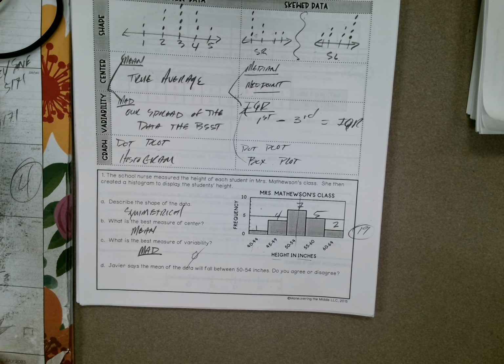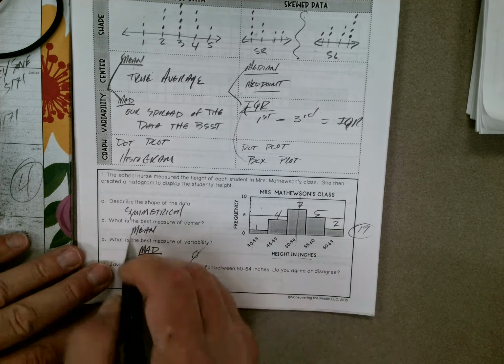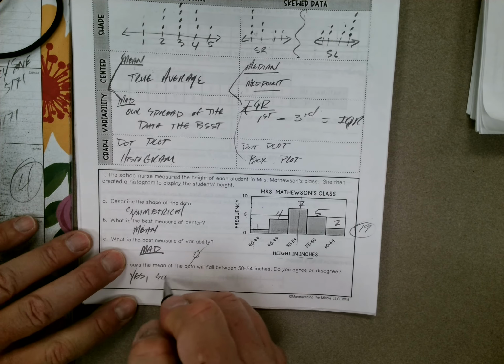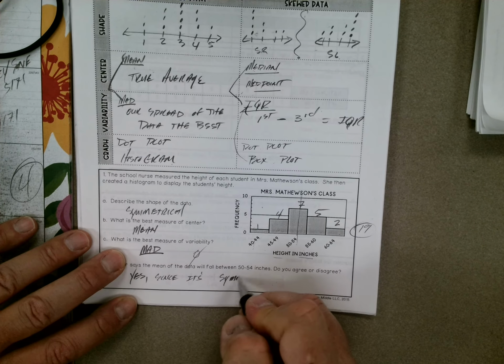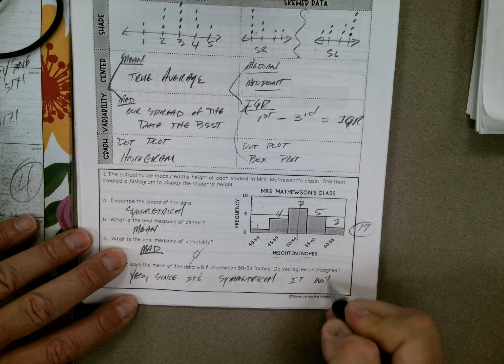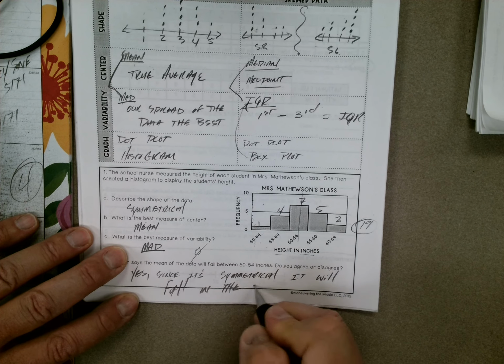All right, Jaber says the mean of the data will fall between 50 and 54. Do you agree or disagree? Well, when it's symmetrical, yeah, I would agree with it. That's the peak of the data. That's the middle. So yes, I'm going to agree with him. And since it's symmetrical, it will most likely fall in the center.